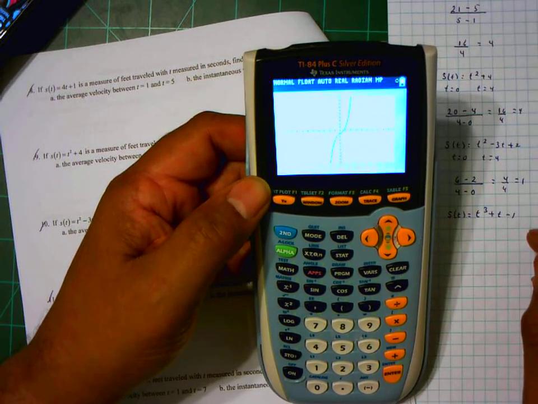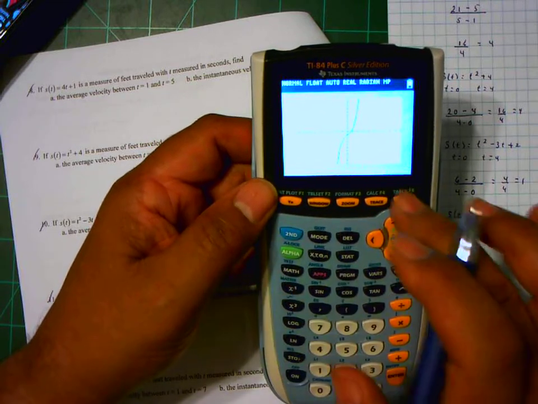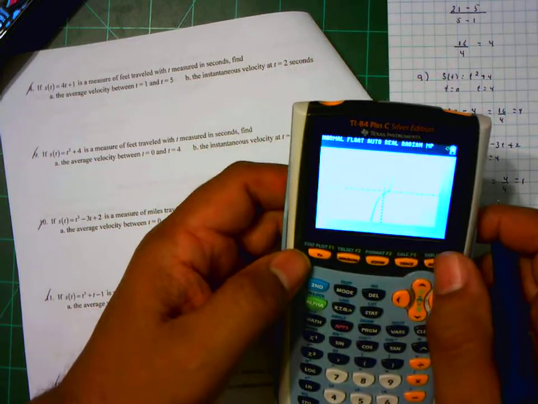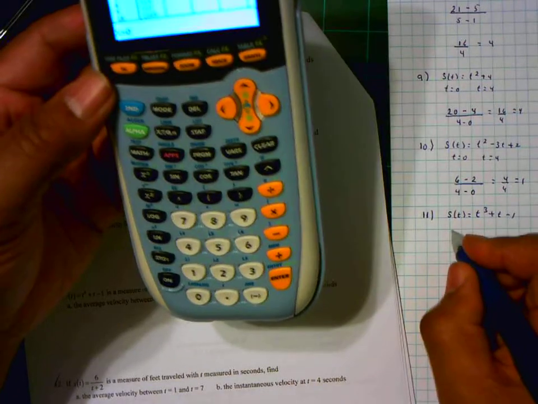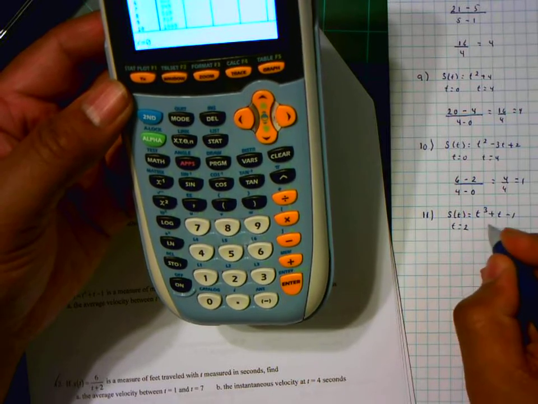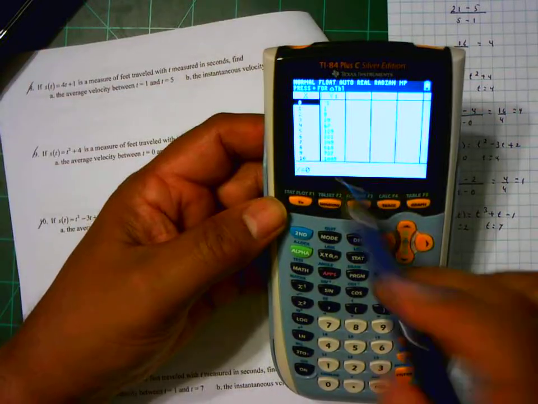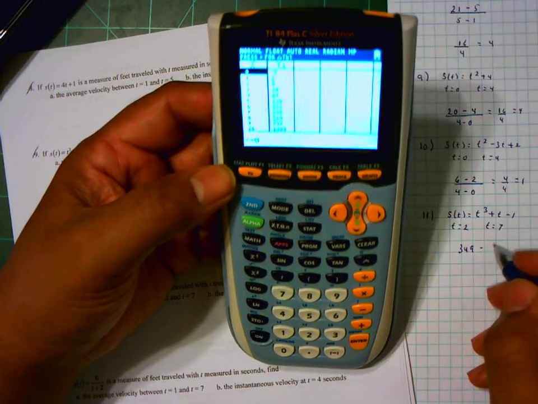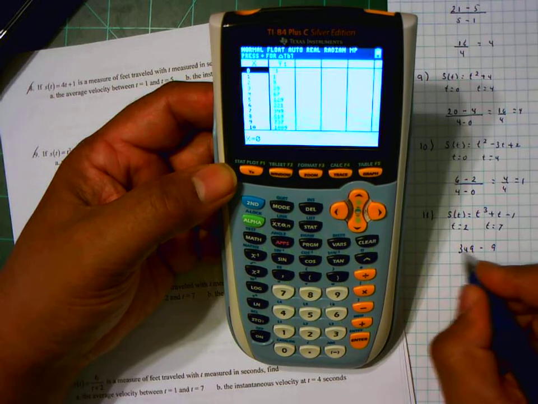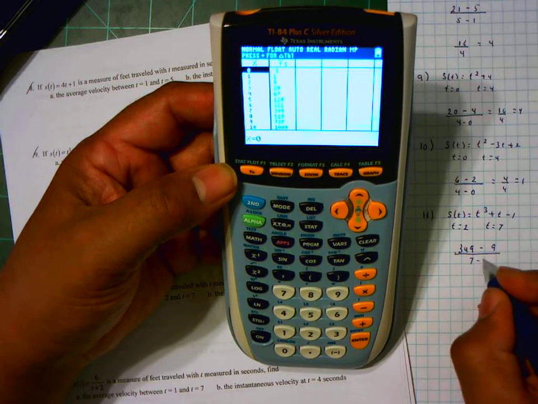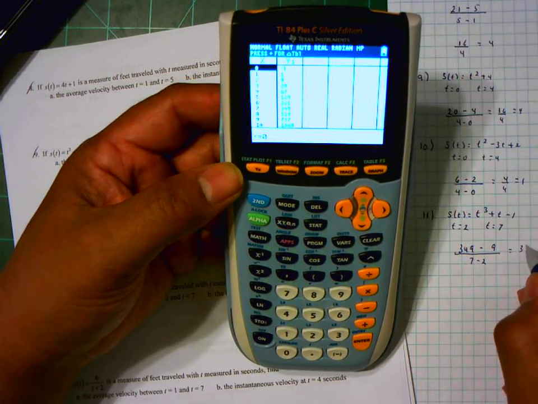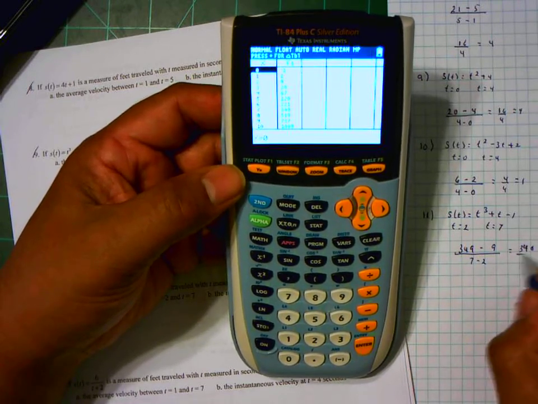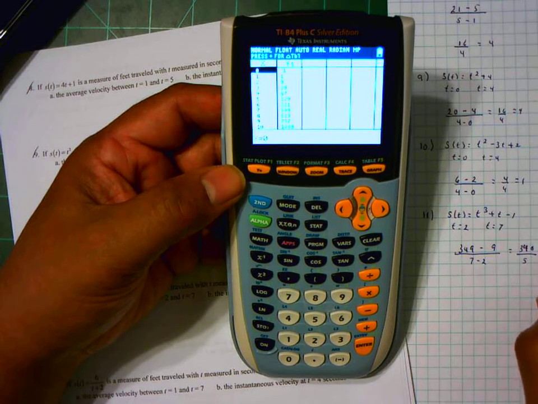Okay, now let's look at the table. And I am looking at t equals 2 to t equals 7. So 7 is 349. 2 is 9 over 7 minus 2. So this is 340 divided by 5, and that will be 68.